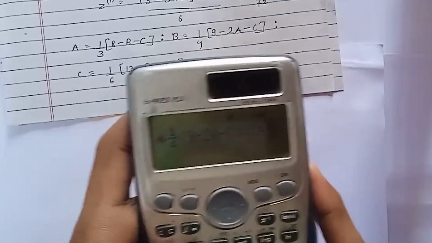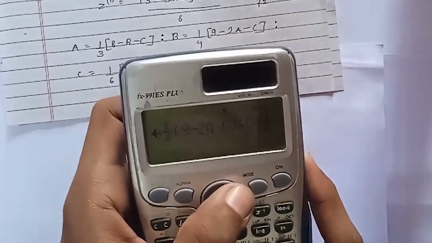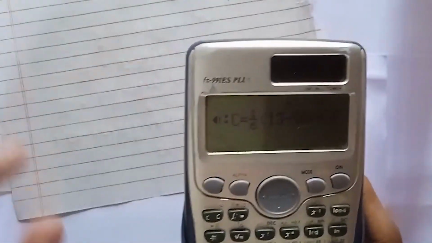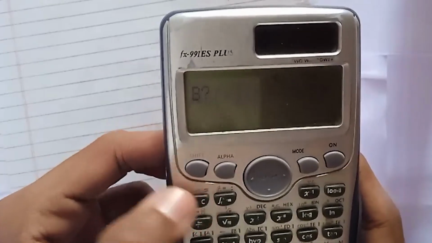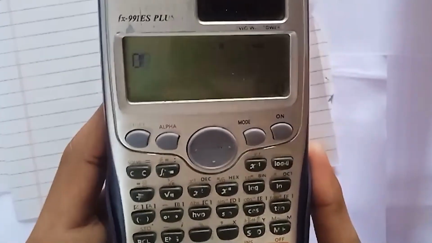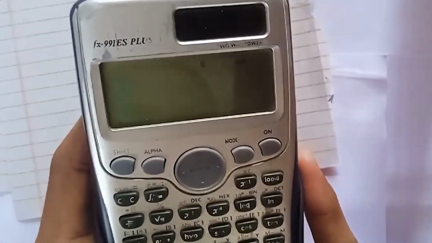Alpha c equals 1 by 6 (13 minus thrice of alpha a minus alpha b). Now we will get the values for x, y and z in terms of a, b and c. Now we will press the calc key and for b we will give the value 0, for c we will give the value 0.